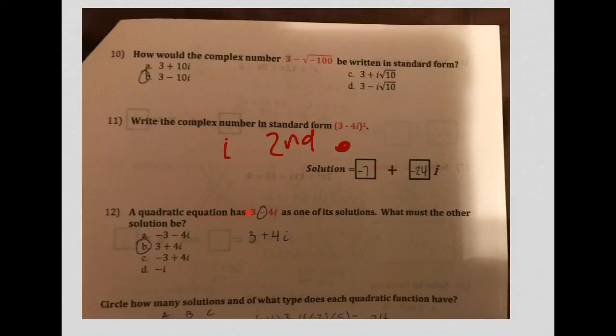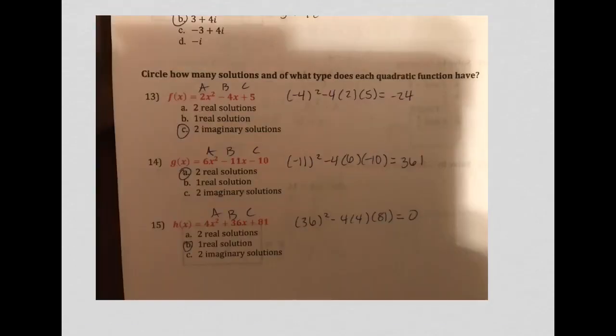Number 12, if I give you one solution, you should be able to find the other. So I circle the sign in front of the i piece, the imaginary piece. I write everything else down. Then one of these has to be positive and one negative. So I have the negative, so I change it to positive. So my answer is B.